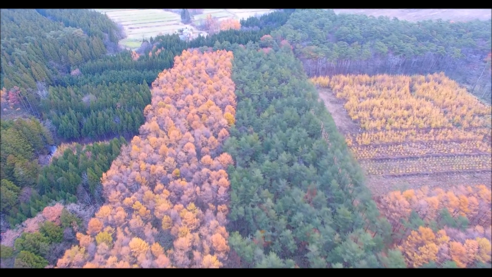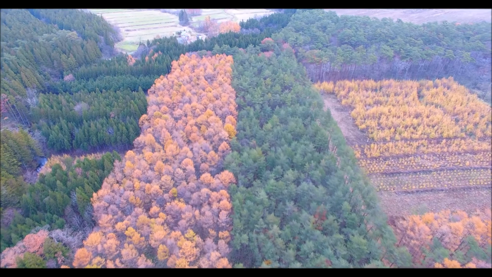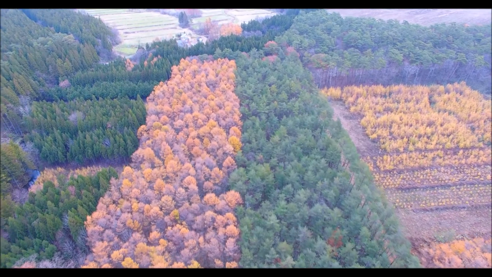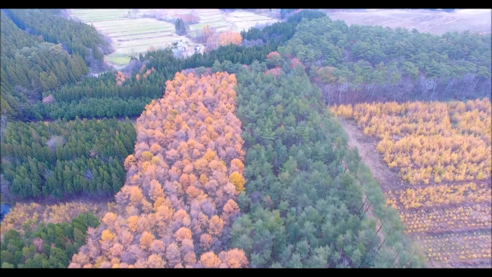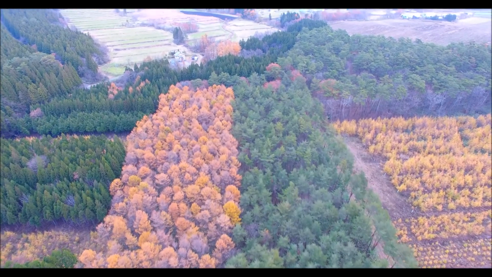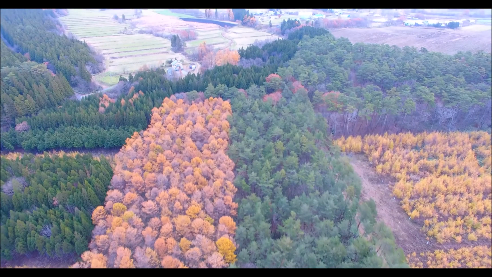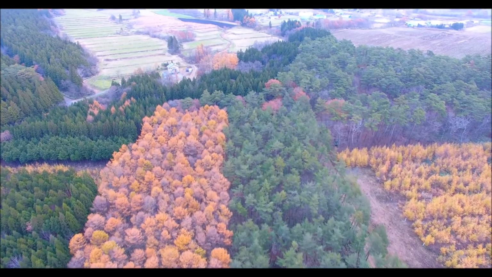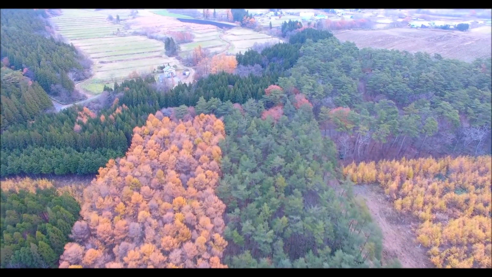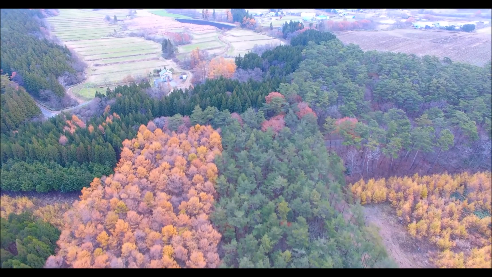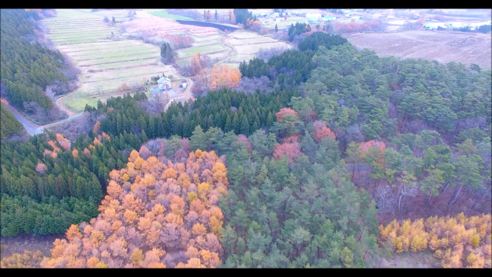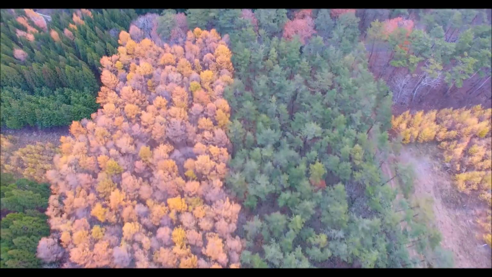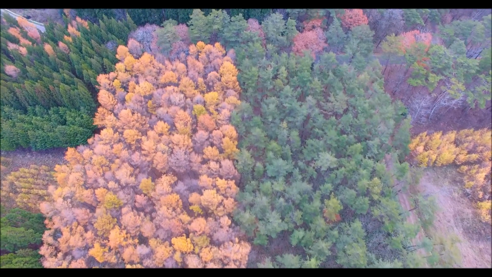Now this is the side. We are getting closer to the older side. So the part of the plantation that was planted in 1964. So what you see here is going 66, 65, 64. So all this is the chronosequential ages of the plantation.